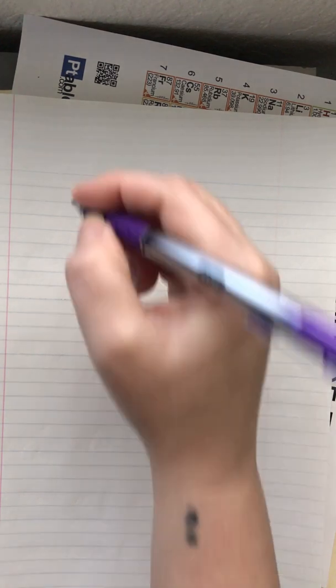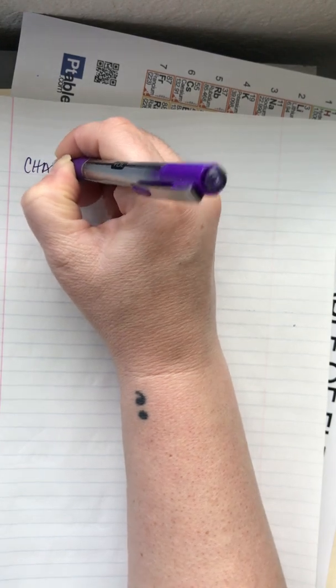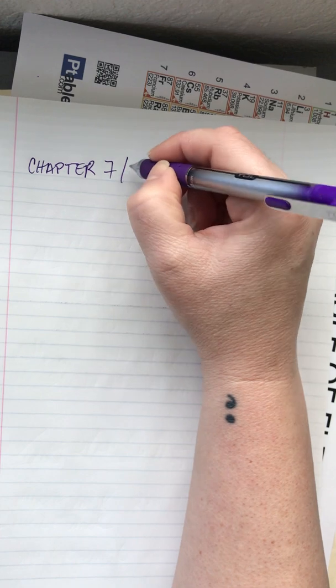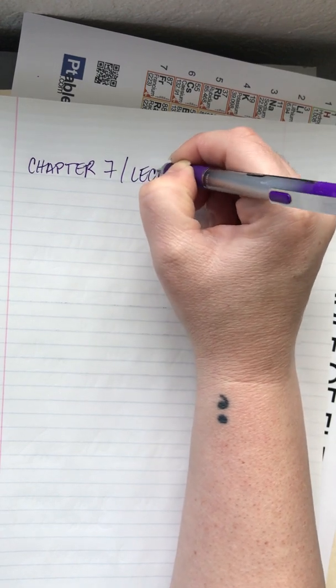So the problem was from chapter 7 lecture packet.